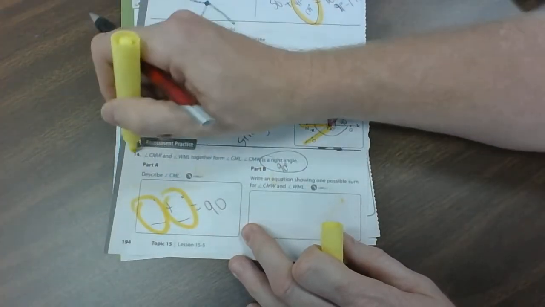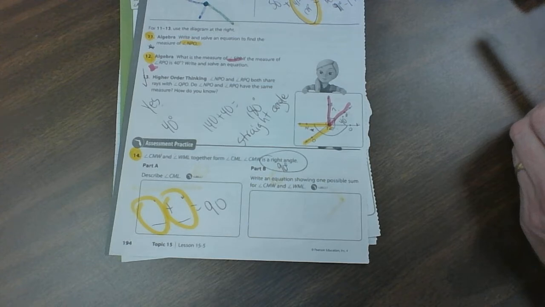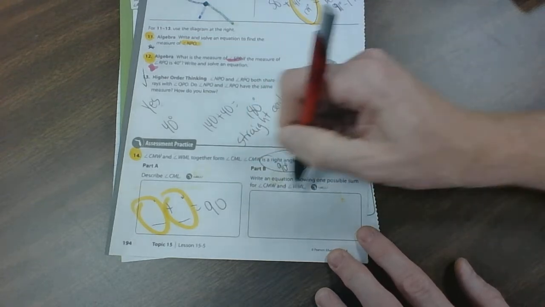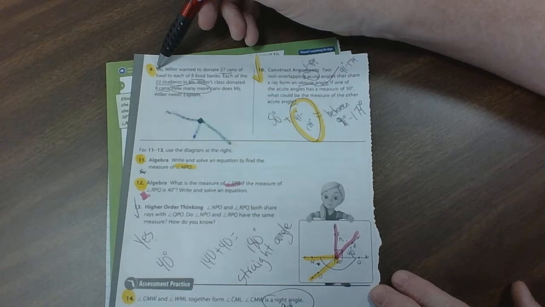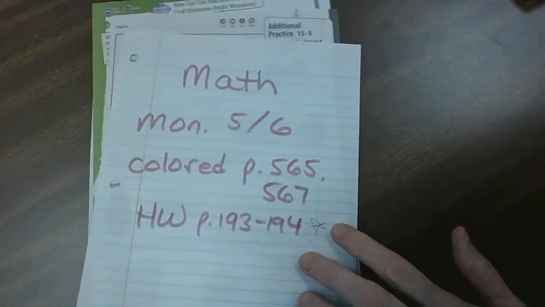Well, give me two numbers. You come up with two numbers for that one. What two numbers would you come up with that would equal 90 degrees? All right. And then it says write an equation showing one possible sum. So that's over there. So what I need you to do is 9, 11, 12, and 14. And on the front, 7 and 8. All right. And that's going to tackle your math.